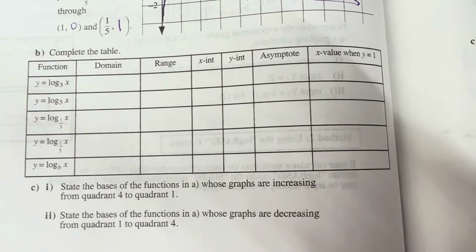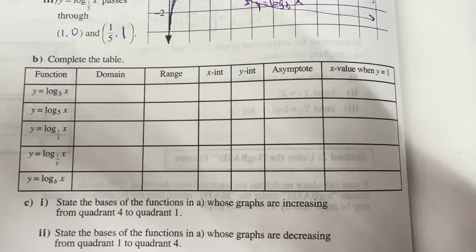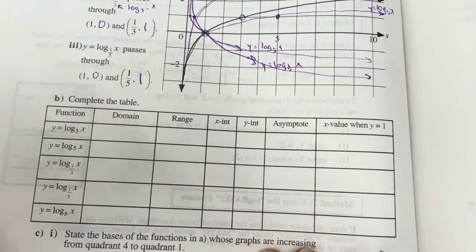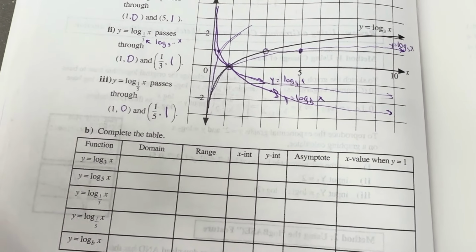Okay, so for our table, we're completing everything about the domain, range, x-intercepts, y-intercept, and so on. For our first one, the log base 3 one that was shown, we're going to have a domain of x greater than 0, because right here we have a vertical asymptote. We see that for all of these.